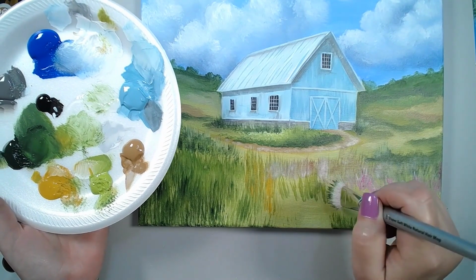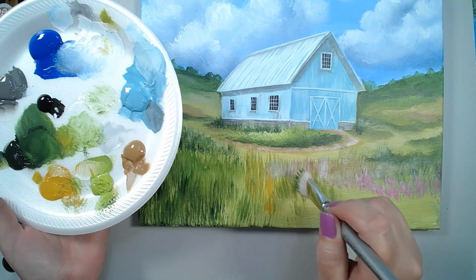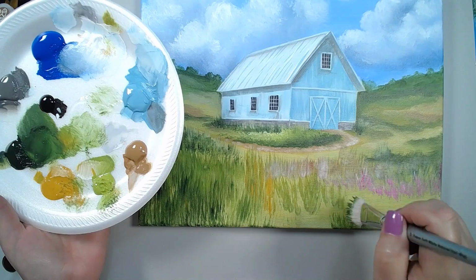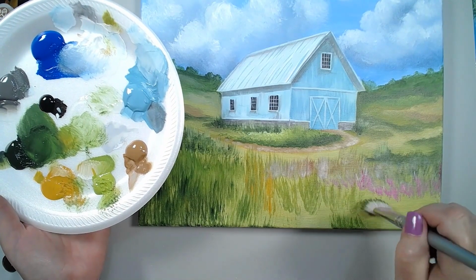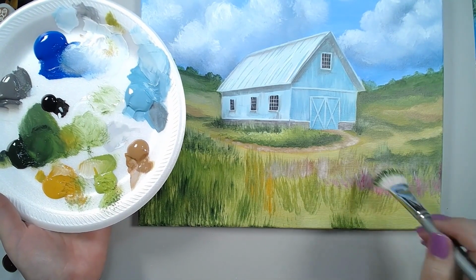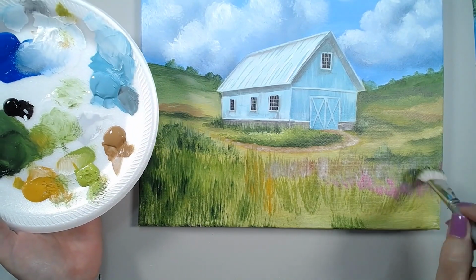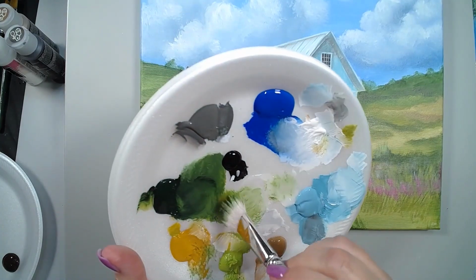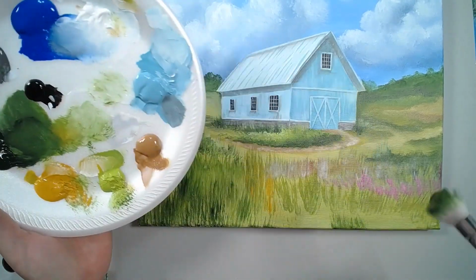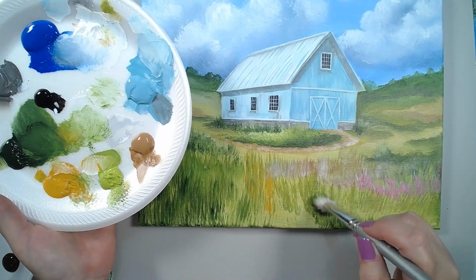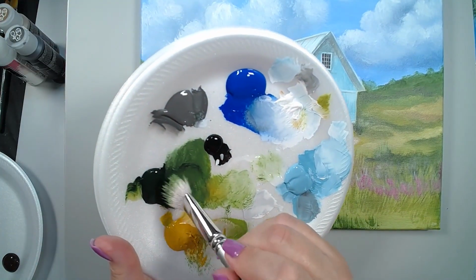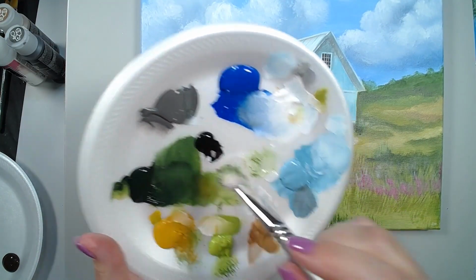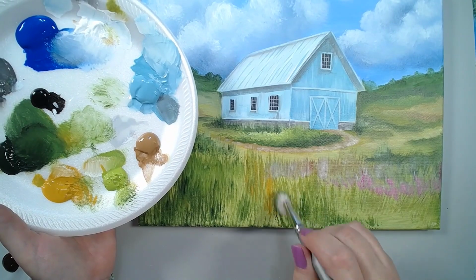So you're overlapping what you just put in and working your way towards the bottom of the canvas. This is all going to be background for our wildflowers. So I'm going to get a little darker now. More sap. A little bit more medium. Help that move. There we go.